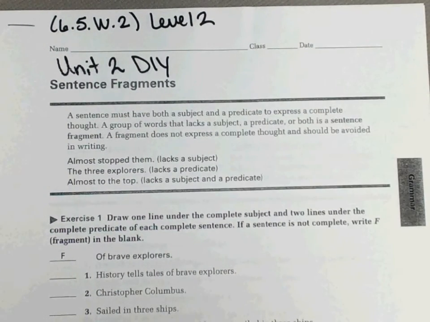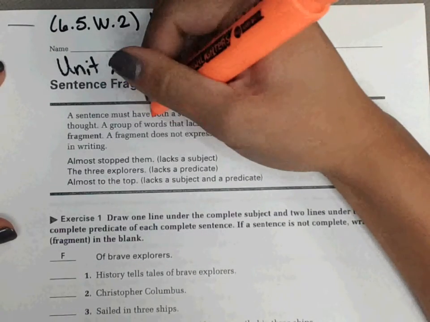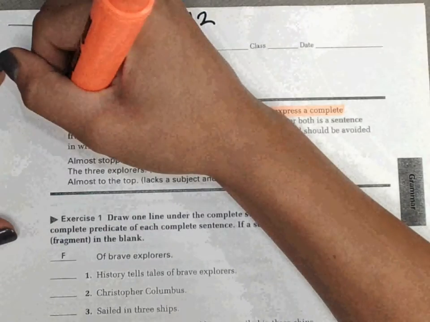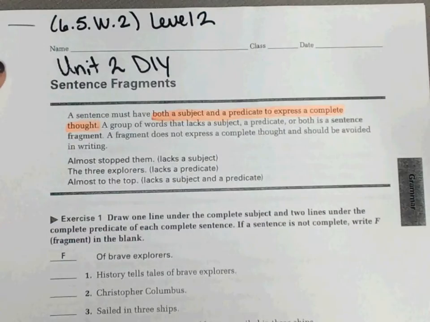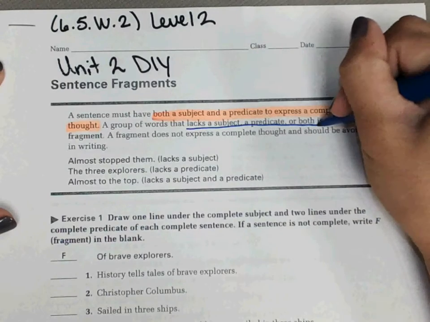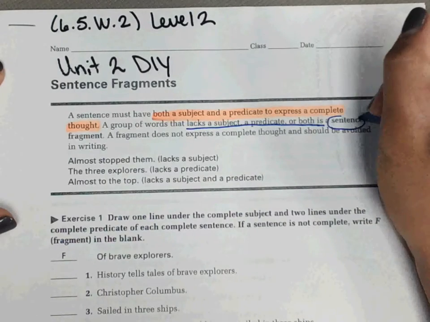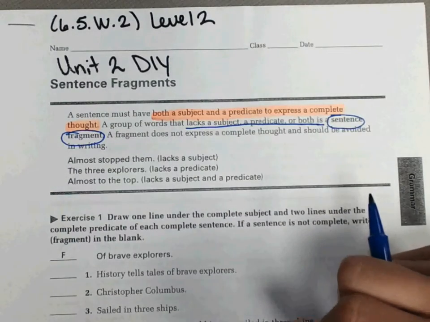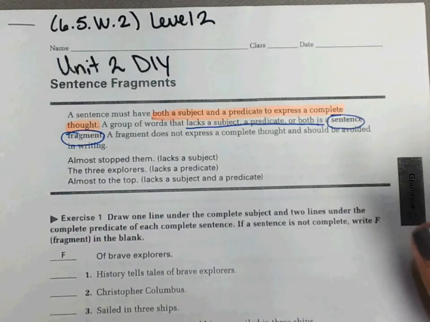It says, a sentence must have both a subject and a predicate to express a complete thought. A group of words that lacks a subject, a predicate, or both is a sentence fragment, meaning only a fraction or a part of a sentence.